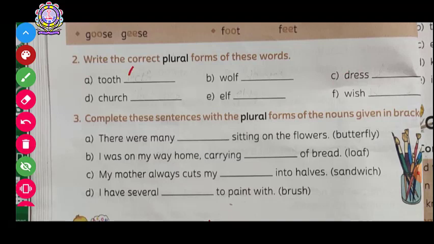Alright, so T double E T H, teeth. Teeth.